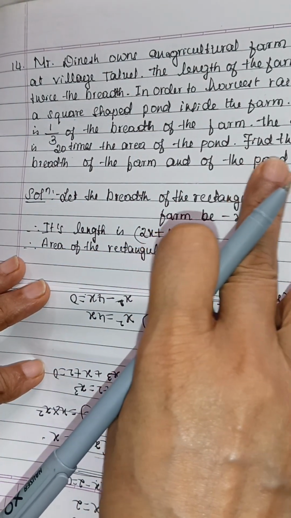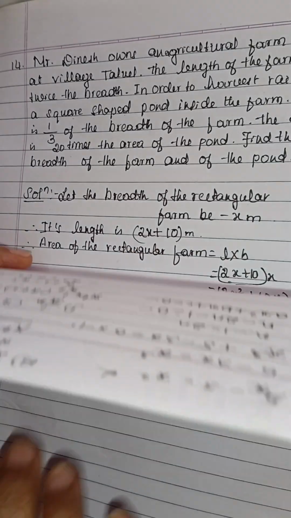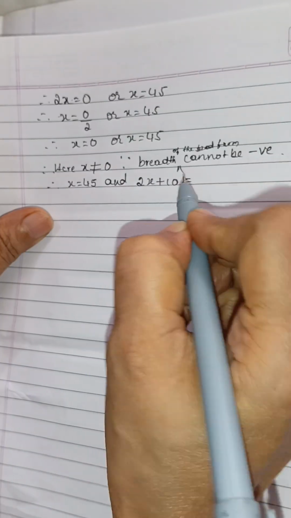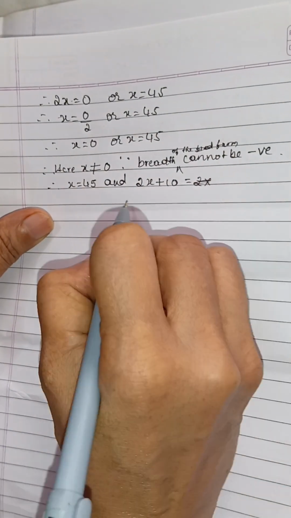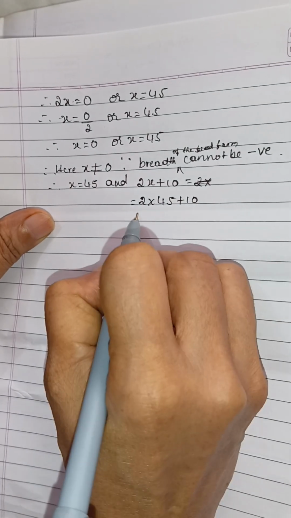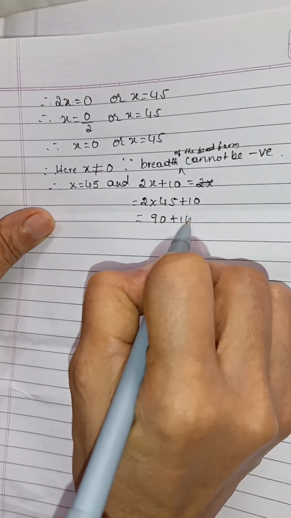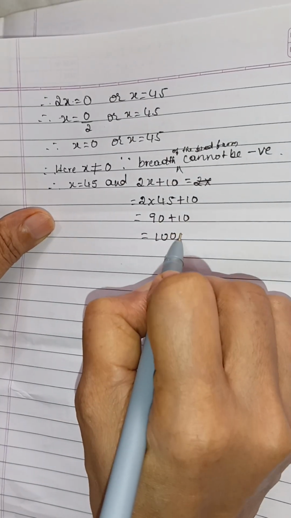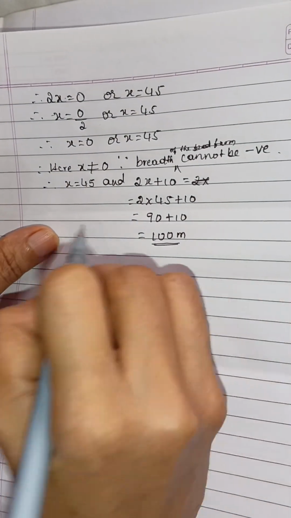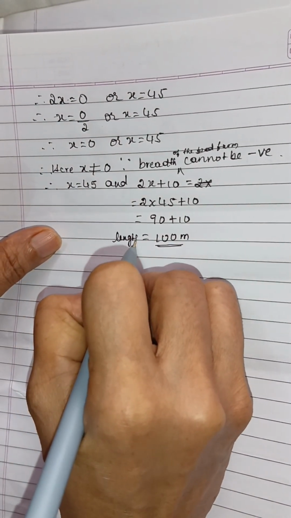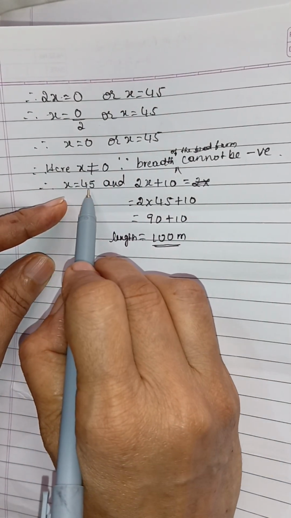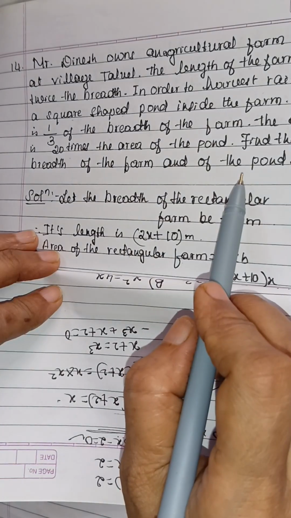Okay, length, what is the length here? Length is 2x plus 10, that is 2 into 45 plus 10, that is 90 plus 10, that is 100 meter. This is the length of the farm, and the length of the farm is 100 meter. X is the breadth.